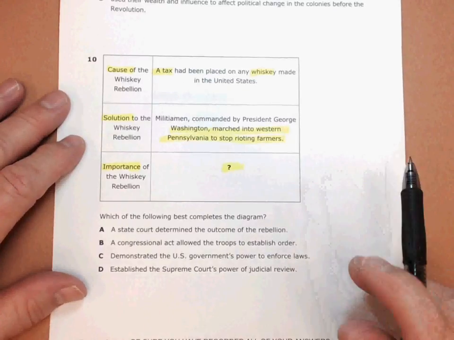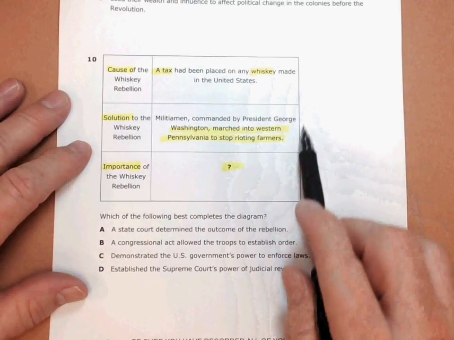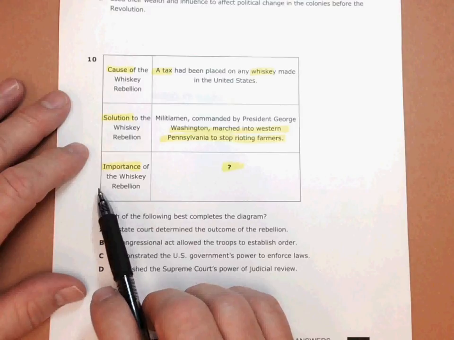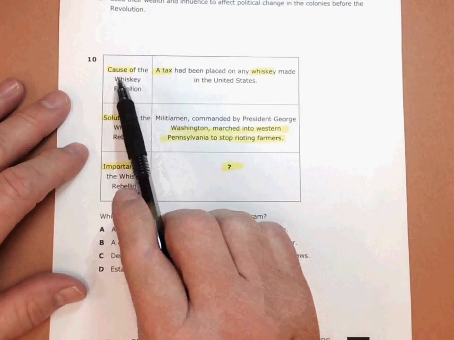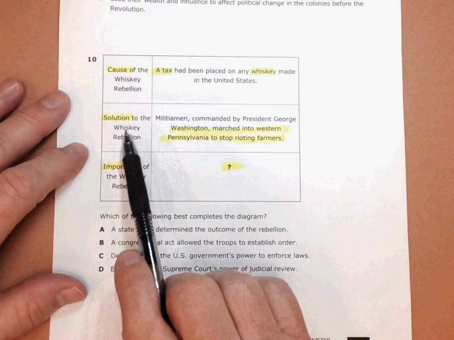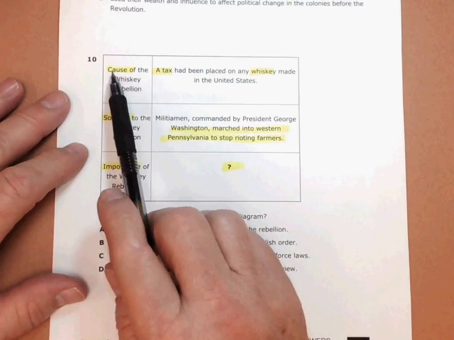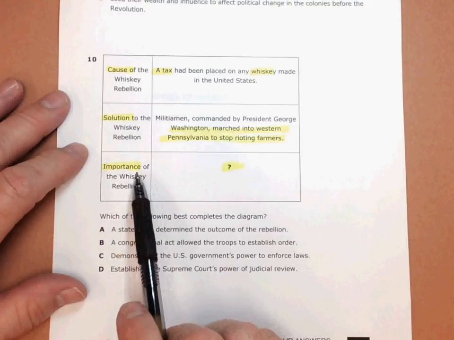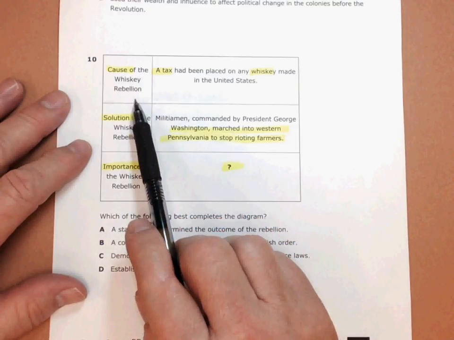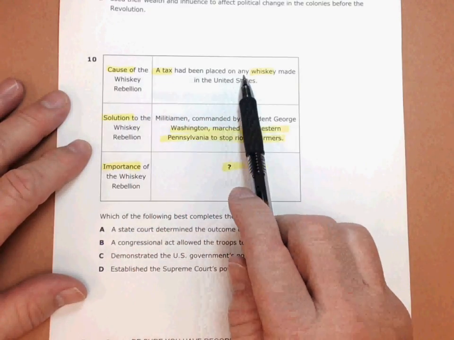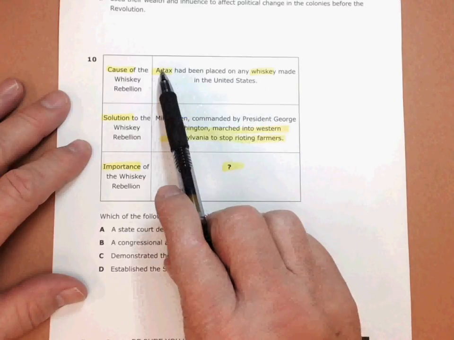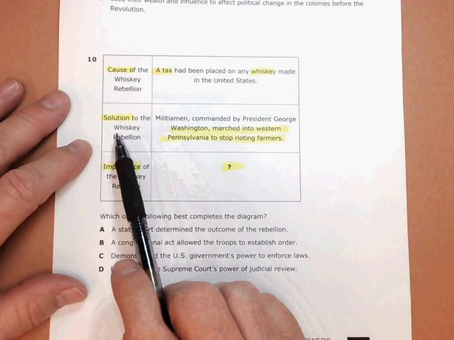Number 10. In this big table, we have causes of the Whiskey Rebellion, solutions of the Whiskey Rebellion, and importance of the Whiskey Rebellion. Please highlight causes, solution, and importance. Cause of the Whiskey Rebellion: a tax has been placed on any whiskey made in the United States. Highlight tax. Please highlight whiskey.